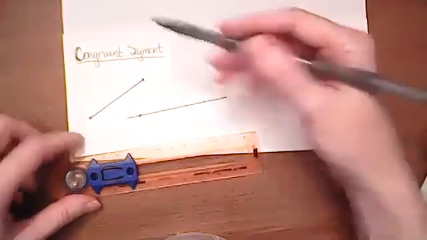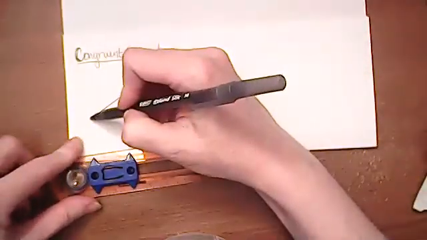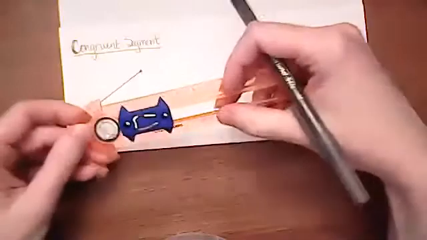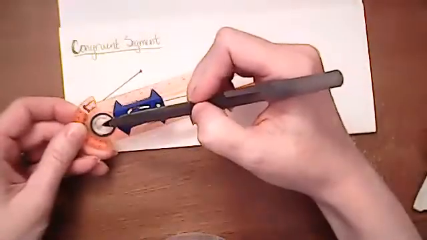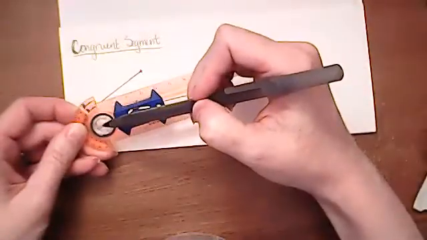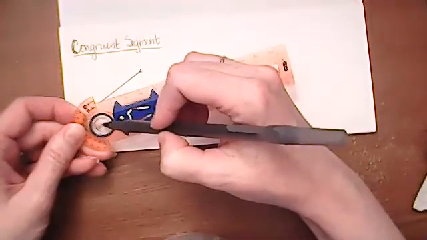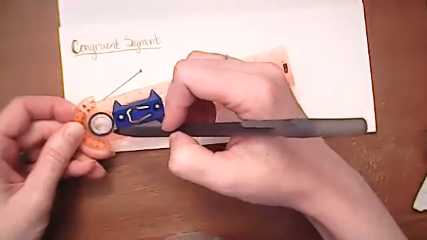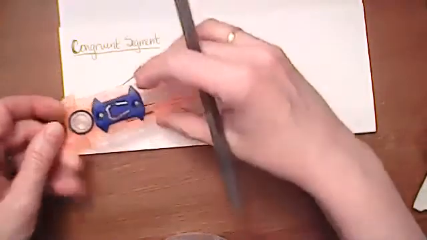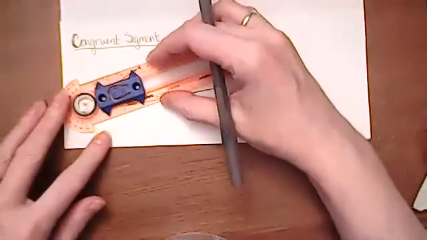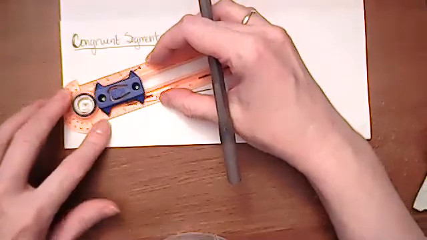So the way we're going to do this is I'm going to take this point here and center it as close as I can to the center of this. Now, depending on the compass that you have, you might have a little hole there. I have crosshairs on there, which are hard to see on the camera, and I'm going to line up those crosshairs as close as I can over that point.